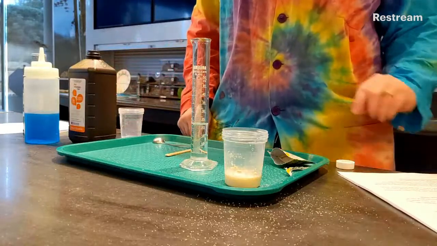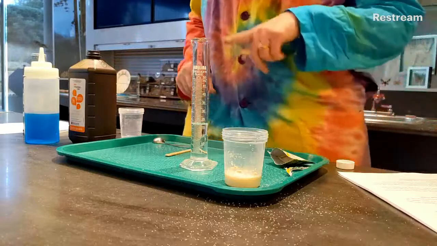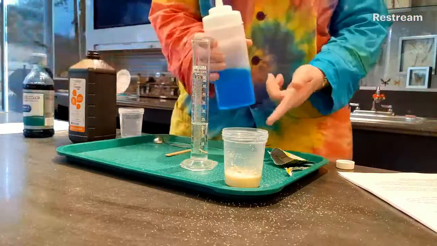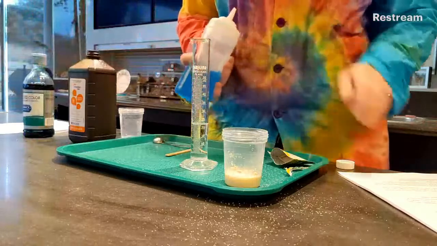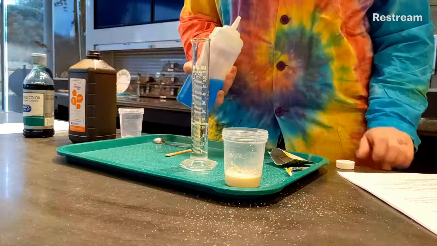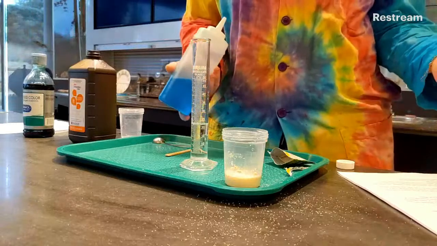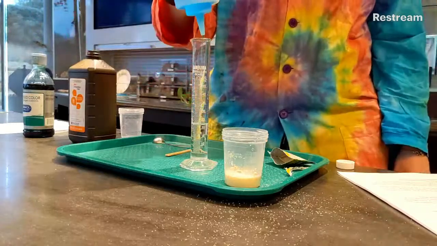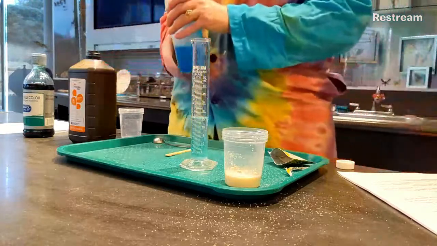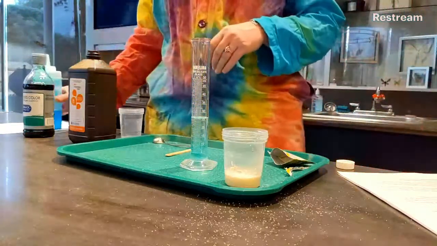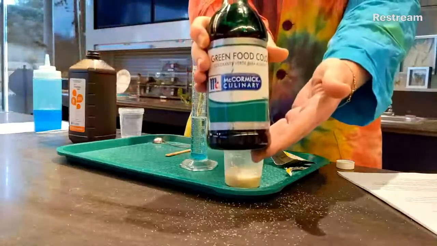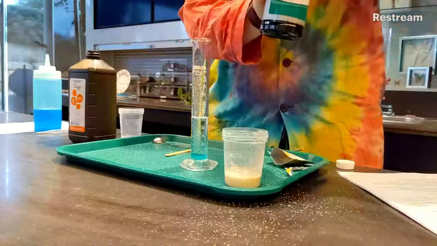Now I'm going to add to the hydrogen peroxide a little bit of dish soap. I'm going to take my dish soap here and put a squirt in. If you would like to be more precise, you can add about a tablespoon at the most, maybe just a teaspoon. So I'm just going to put a little squirt in there. All right, so there's my dish soap mixed in. And for fun, I'm also going to add a little bit of food coloring.